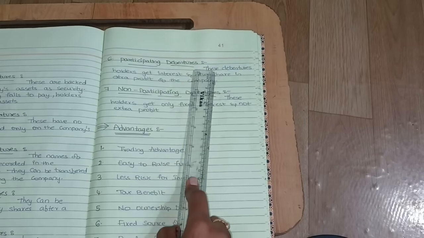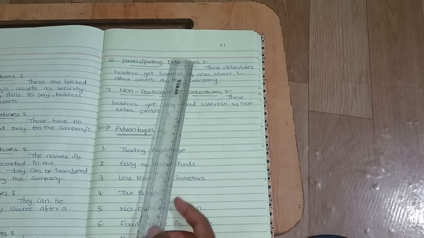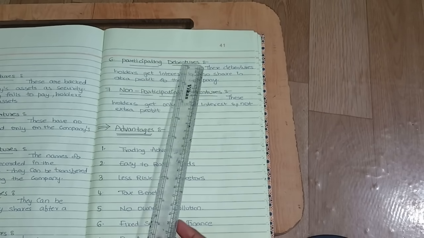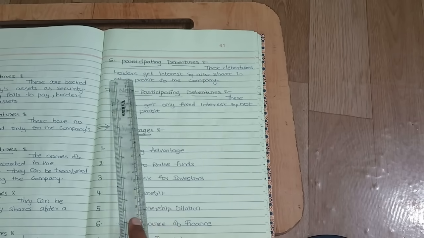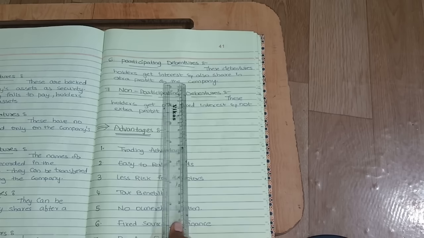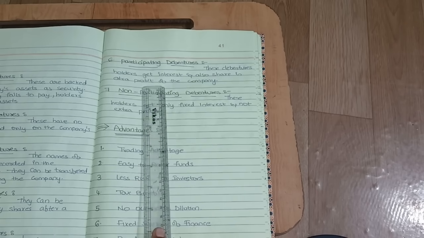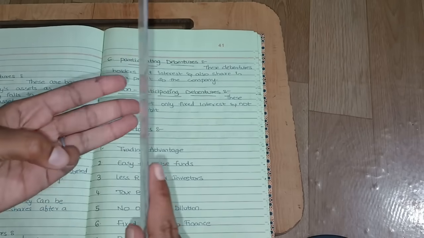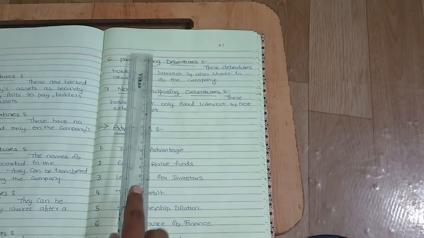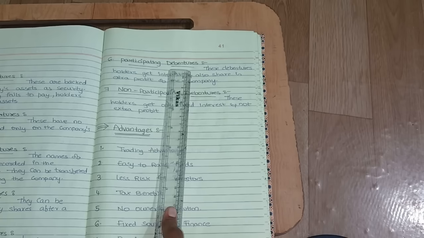Next you are having participating debenture. Participating debenture is nothing but the public will have the right to participate in the company's profit. Means they will get the interest, along with that they will get the extra profit also. They will get their interest, they will get their amount, along with that they will get the extra profit also. That is called participating debenture. It is also one of the types.